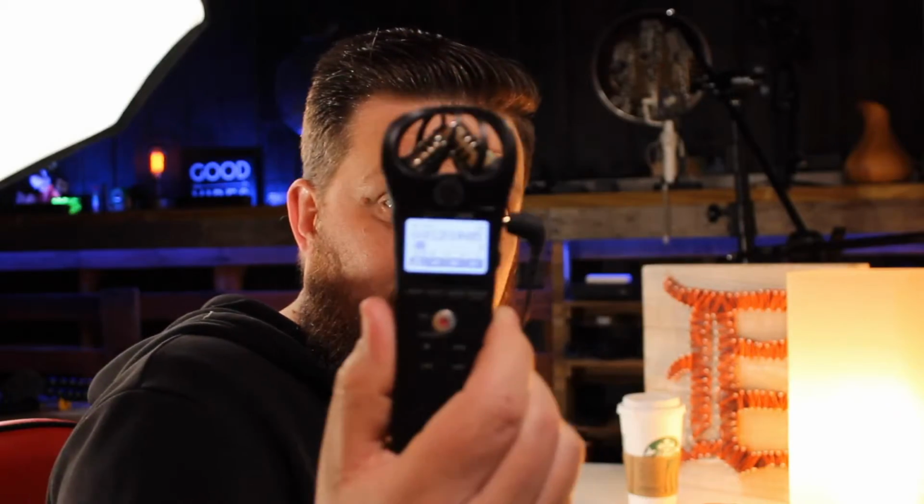Well, what happens sometimes is maybe you have two cameras, but both of them have onboard microphones that are horrible. And maybe you don't have a way to connect a microphone to either of those cameras because your talent is too far away from the camera. What you can use is a third source, which is this Zoom H1.